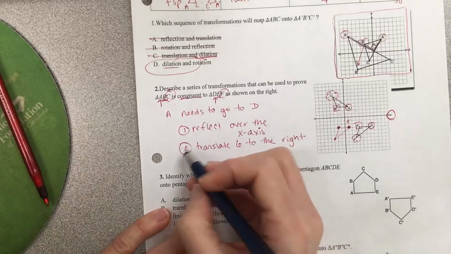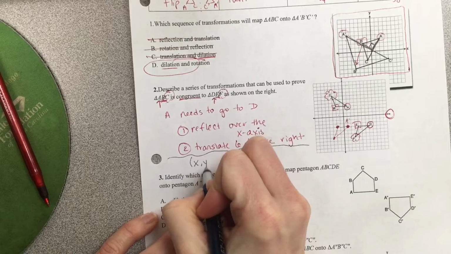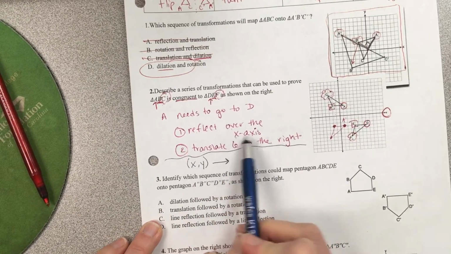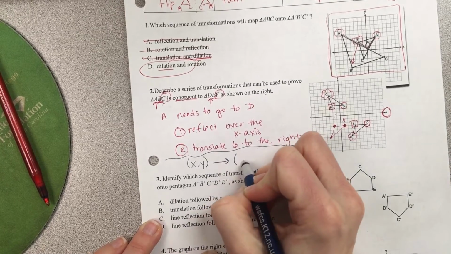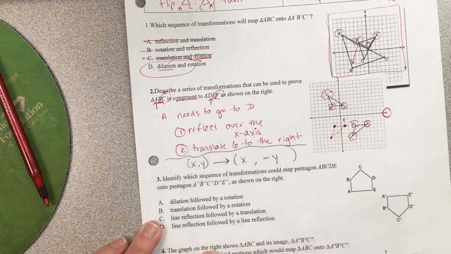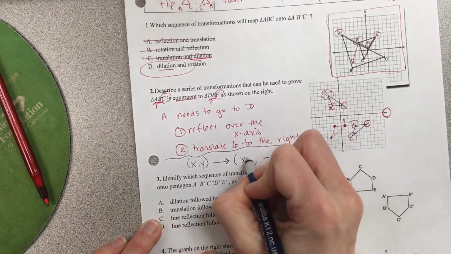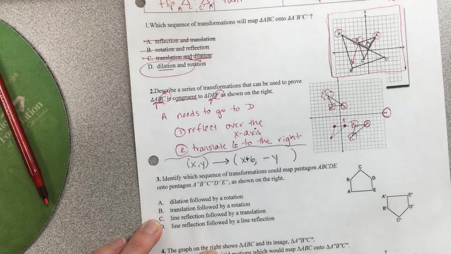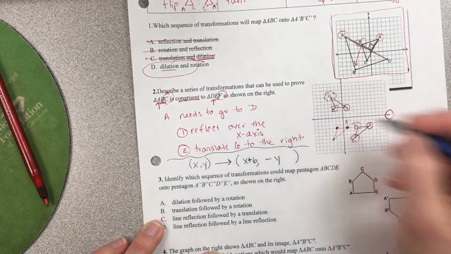All right, let's practice writing our rules. (x, y) transforms to... All right, when you reflect over the x-axis, what happens? The y changes. And when I translate 6 to the right, that means I need to add 6 to this first spot. So that would be the rule for this sequence of transformations.